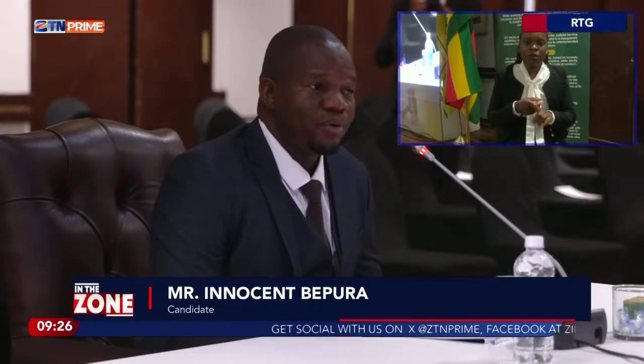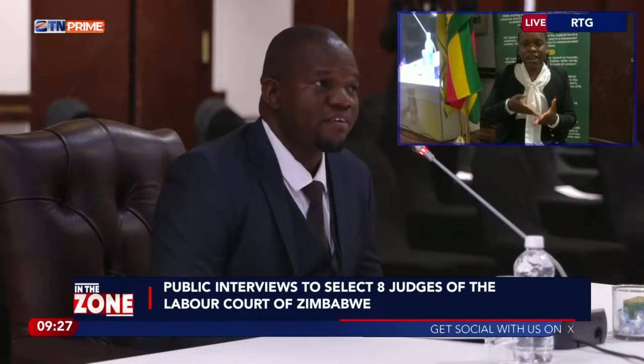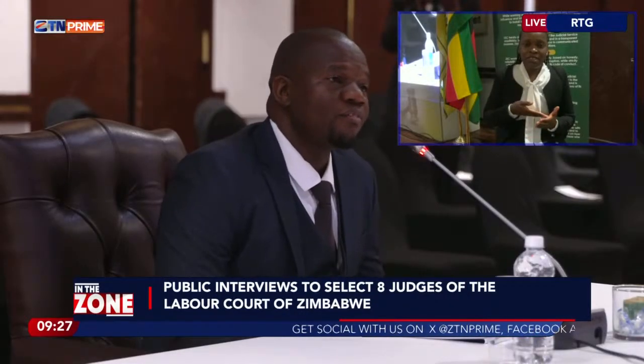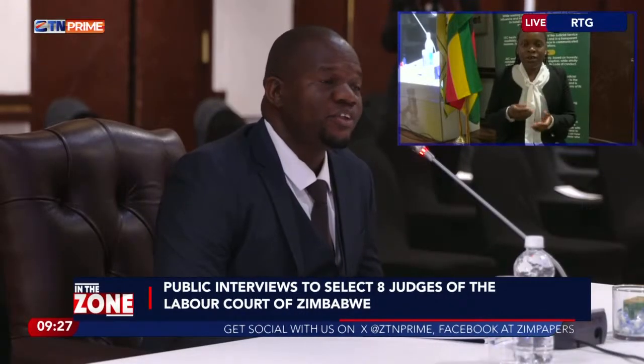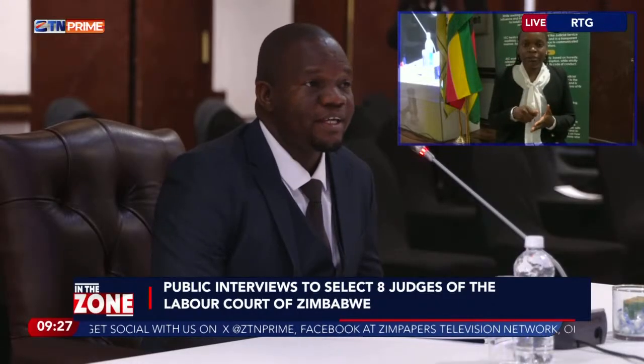All other employees do have the right to form trade unions as provided for by Section 65 of the Constitution. And this right is also provided for in Section 4 of the Labor Act, the right to join and form a trade union. So the limitation only applies to members of the security forces.